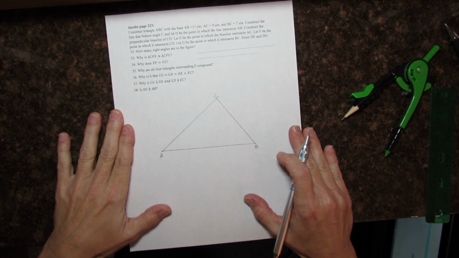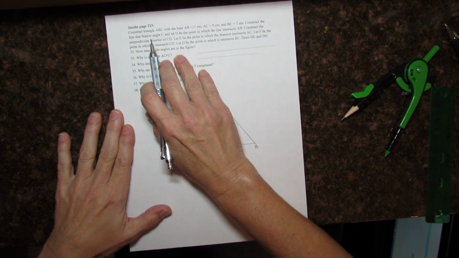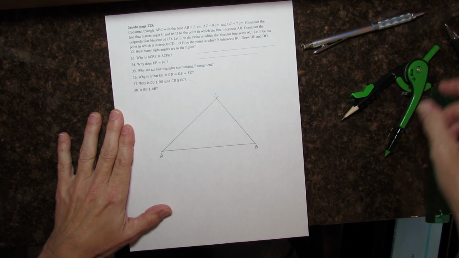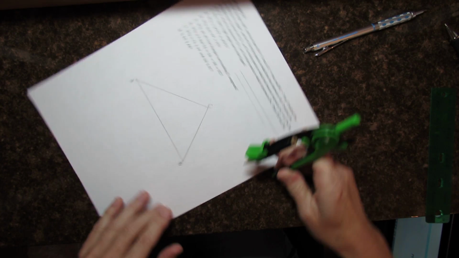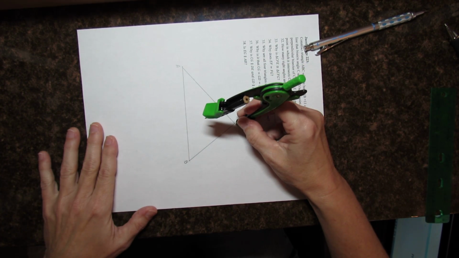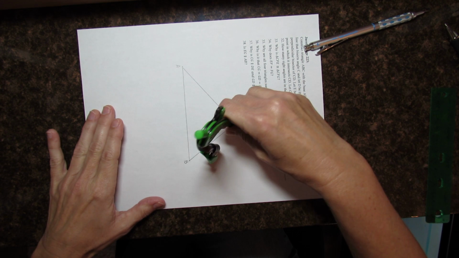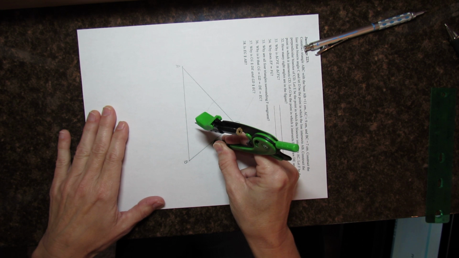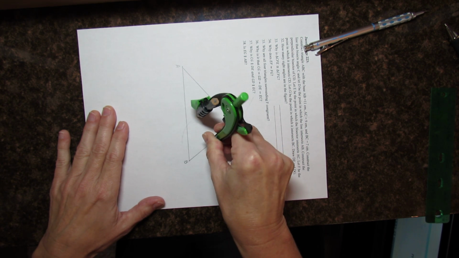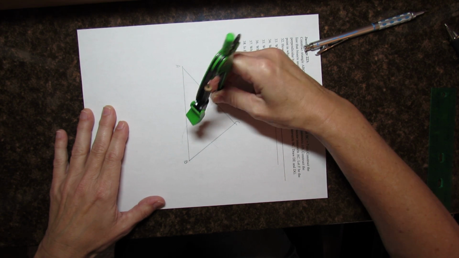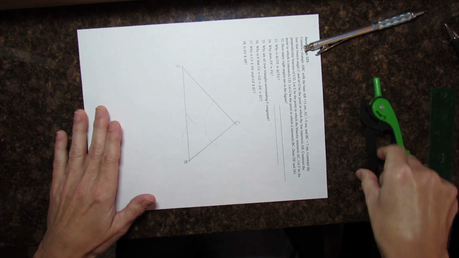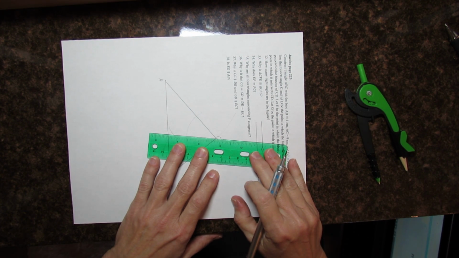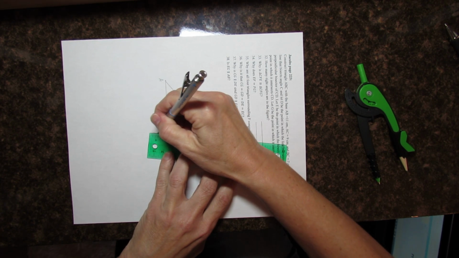All right, and now we're going to do the rest of the construction. It says construct the line that bisects angle C. All right, so angle C is right here, and we're going to bisect the angle. Remember, if you want to bisect an angle, all you have to do is open up your compass to any amount you want and make an arc like that. Then go to each place where the arc intersects the sides of the angle and make 2 arcs like that, and then you have bisected the angle. So you're just going to connect the vertex of the angle through the place where those 2 arcs intersect.